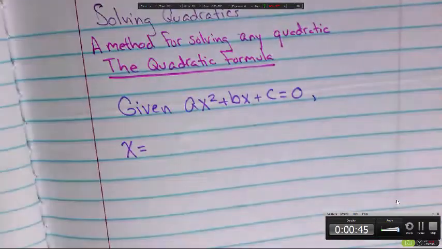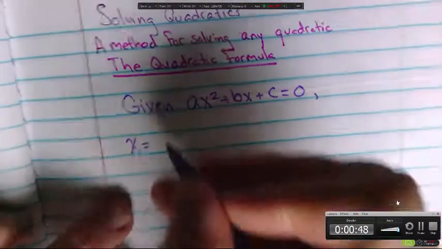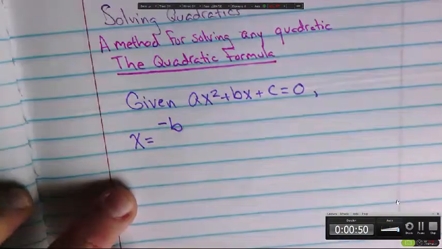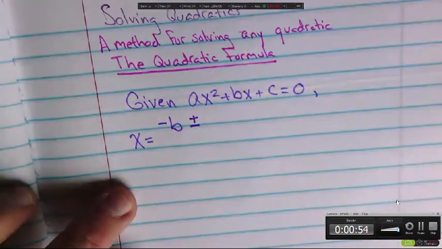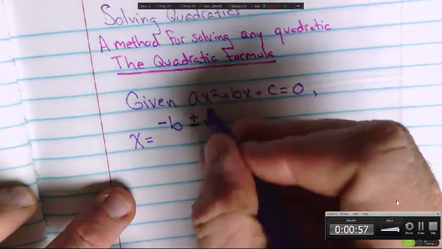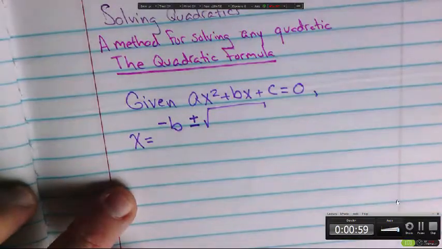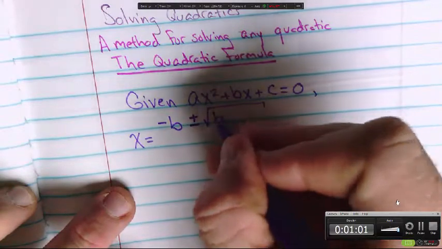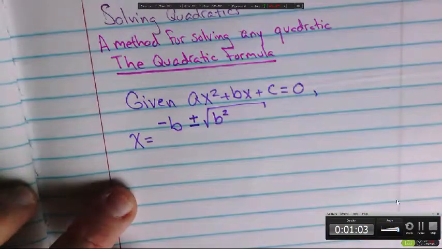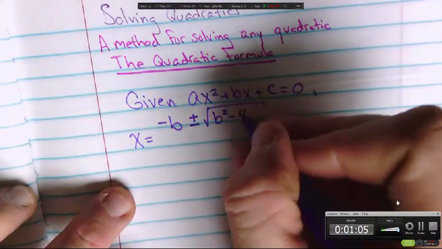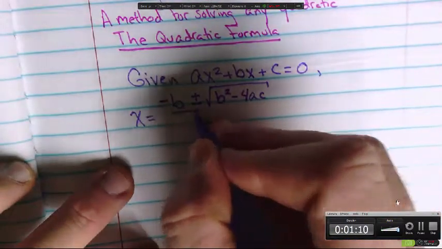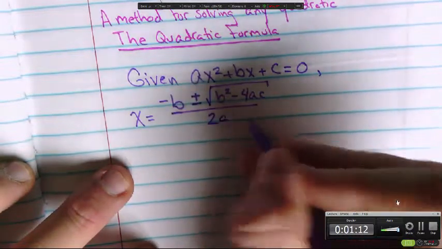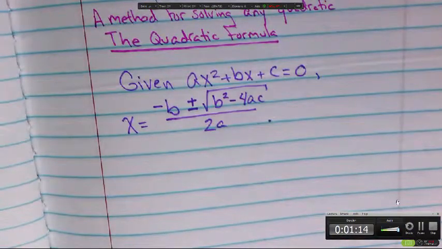X equals negative b plus or minus the square root of b squared minus 4ac, all divided by 2a. That is a formula that needs to be committed to memory.